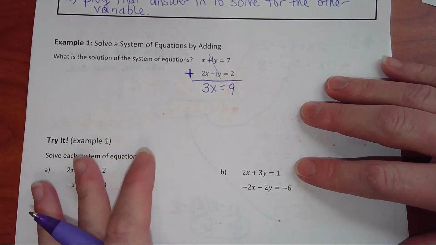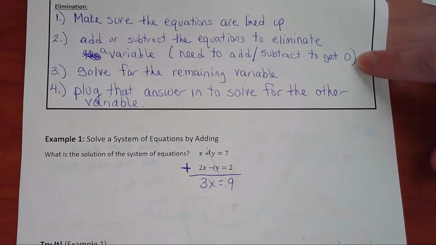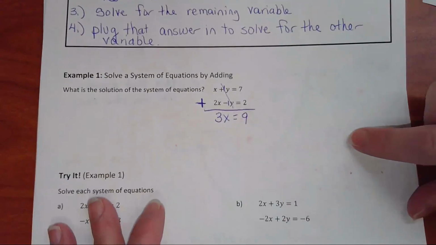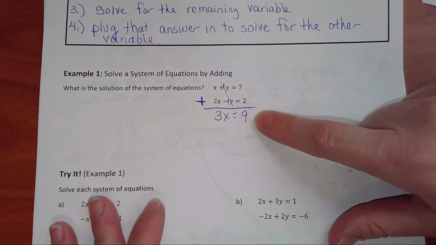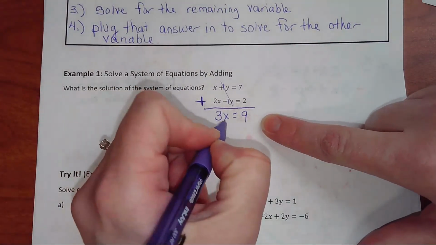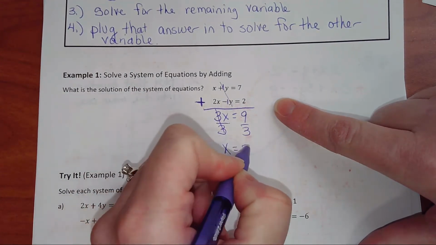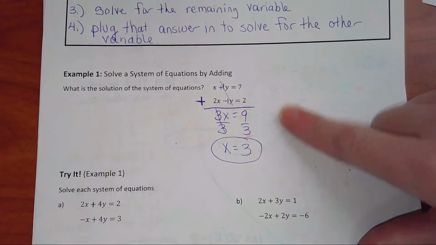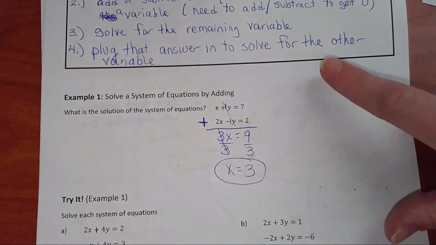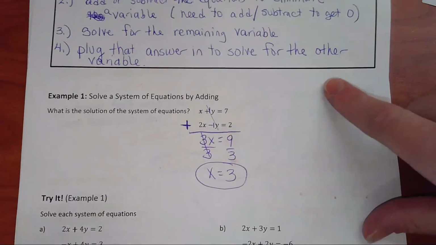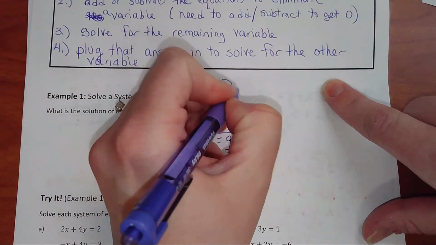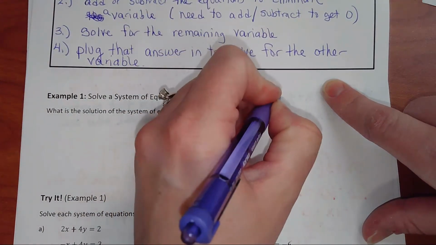Look how much easier. So we added or subtracted. Now we're going to solve for the remaining variable. So we are going to solve this equation right here for x. Divide by 3, and you get x to equal 3. Which again is great, but that's not all we're doing. Because we are solving a system, that means that our answer has to be a point. It has to be an x and y.